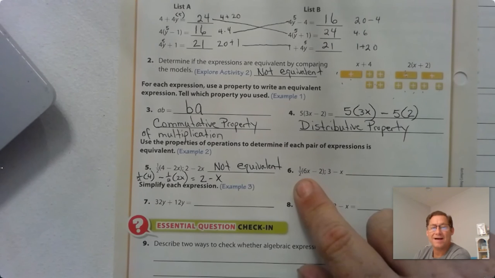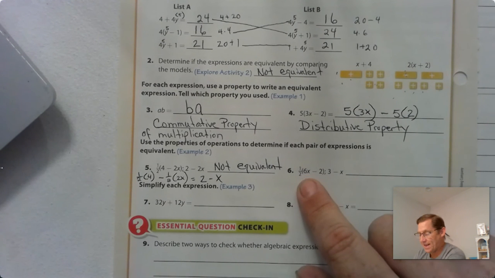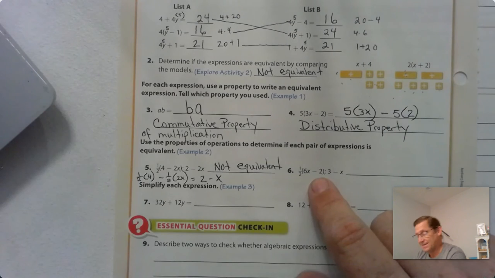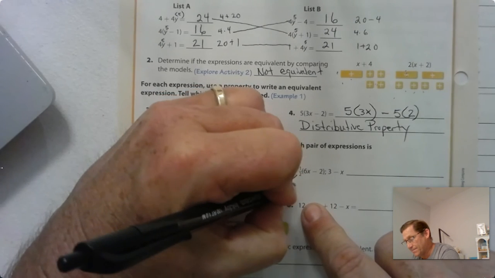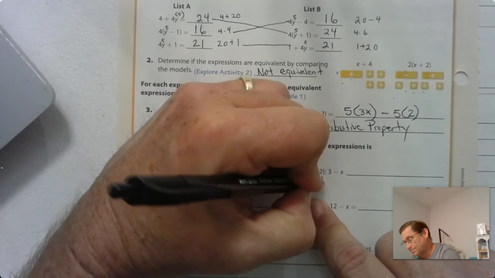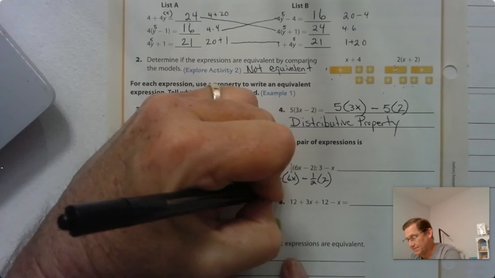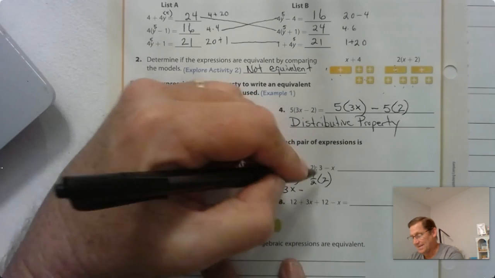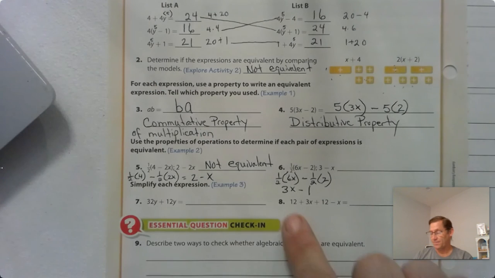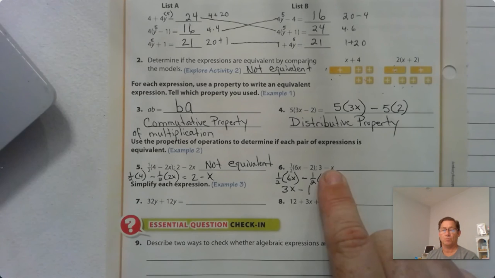All right, 1/2 of 6x minus 2 compared to 3 minus x. 1/2 times the difference of 6x and 2 is the same as saying 1/2 times each of the terms. Okay, so let's see what we get. Half of 6 is 3x minus half of 2 is 1. So those are not equivalent. 3x does not equal 1x.